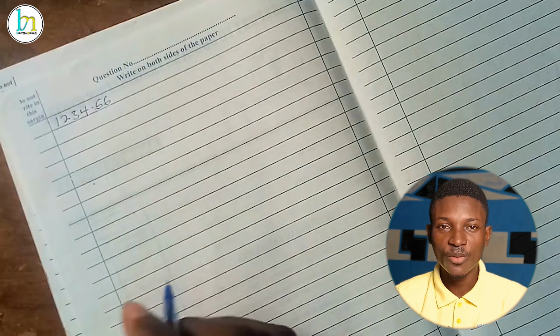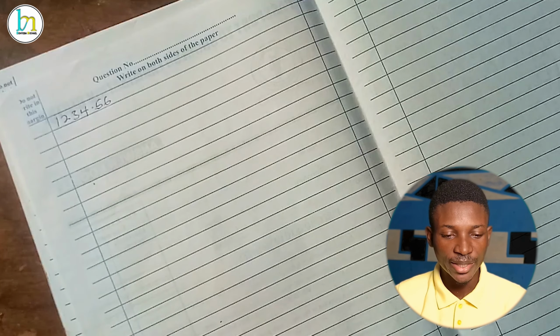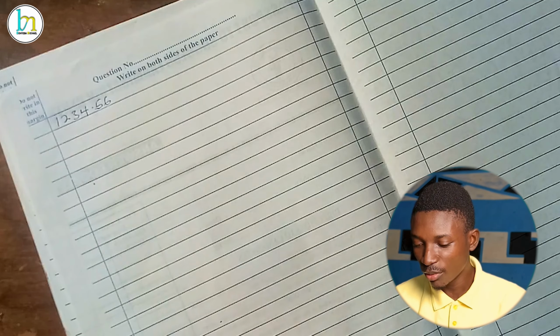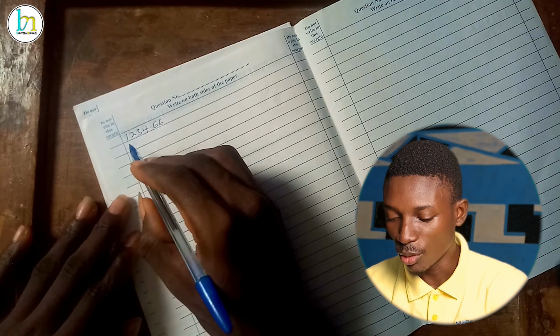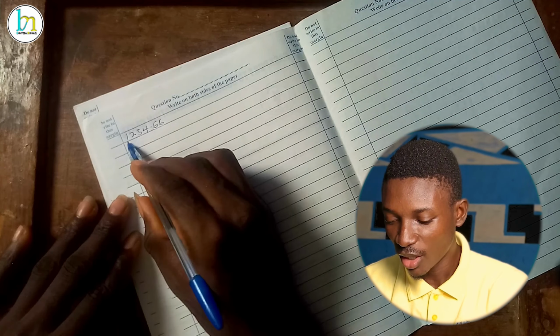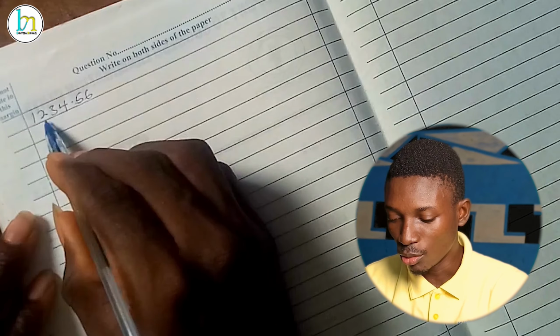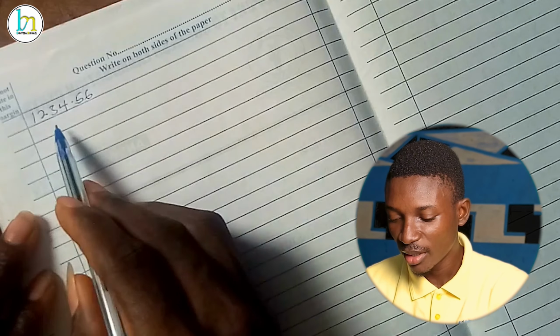Now we have been asked to round this to 3 significant figures. So what do we do? You must count the number of significant figures that we want. So let's count: 1, 2, 3. We have 3 significant figures over here.